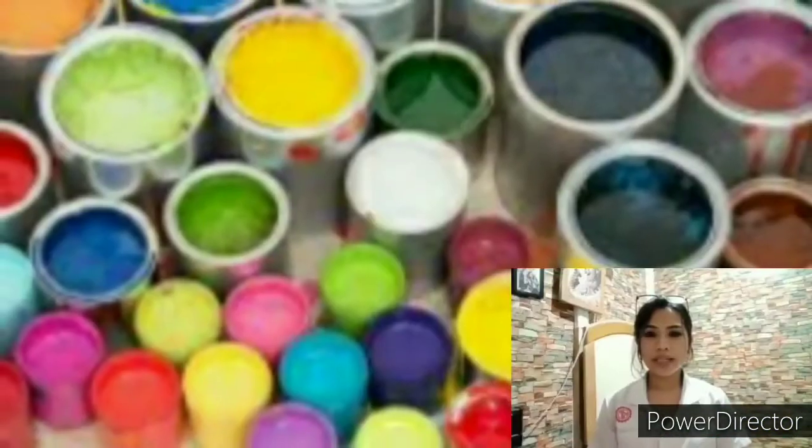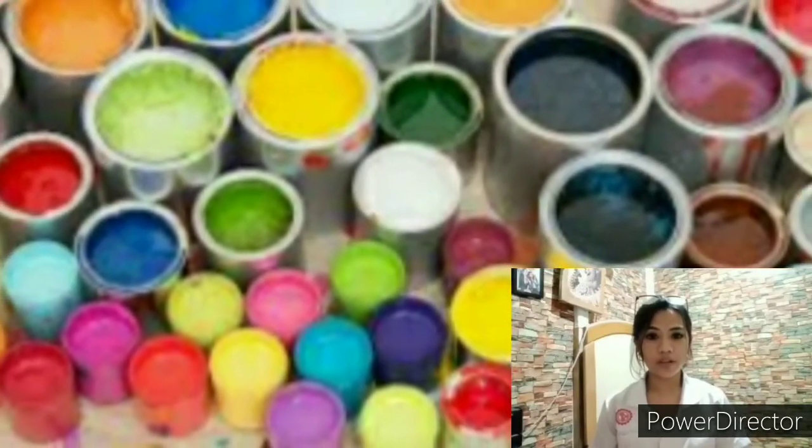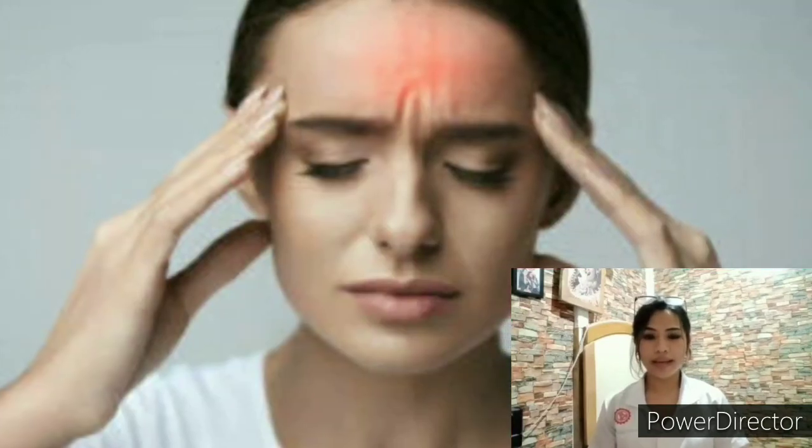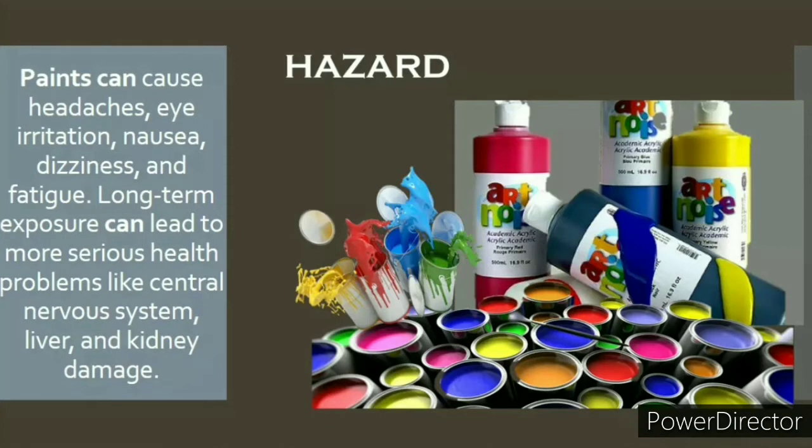For example, in drawing or illustration laboratories, paint is one of the things that the illustrator uses, but breathing the paint for too long can cause headaches, dizziness, and nausea. Here, we consider the paint as the hazard, while the risk is high because the illustrator is exposed to the paint's fumes.